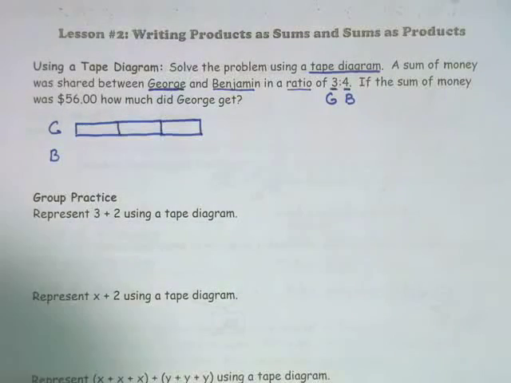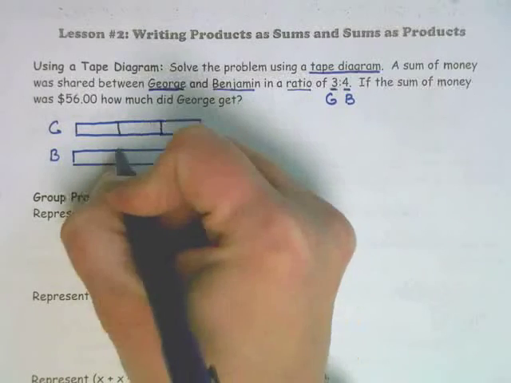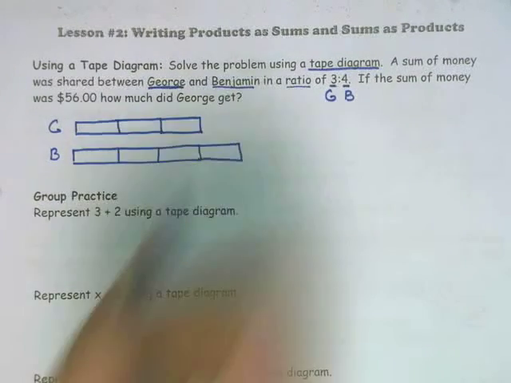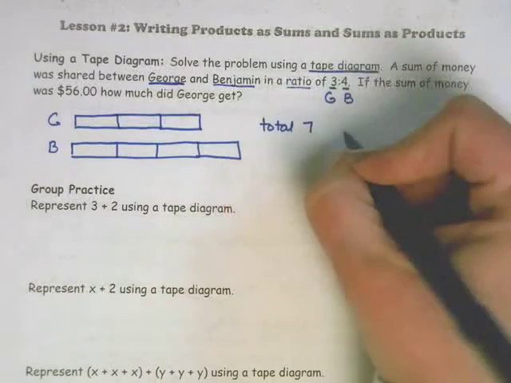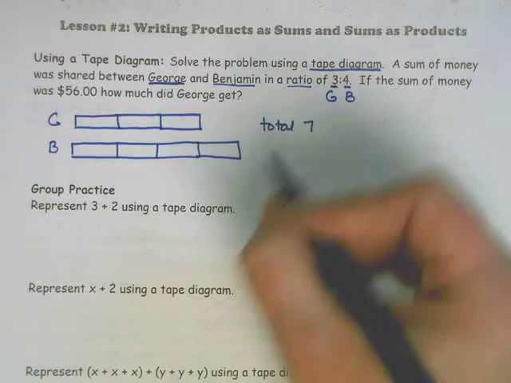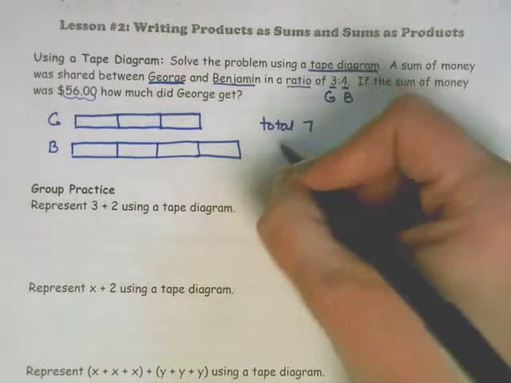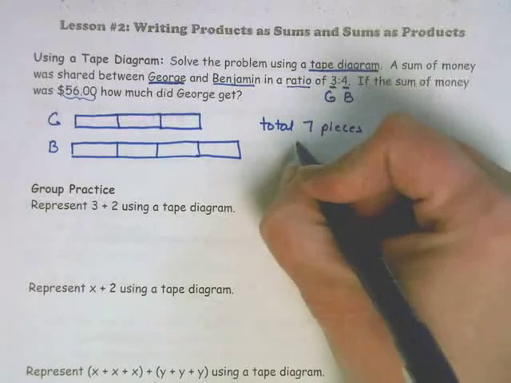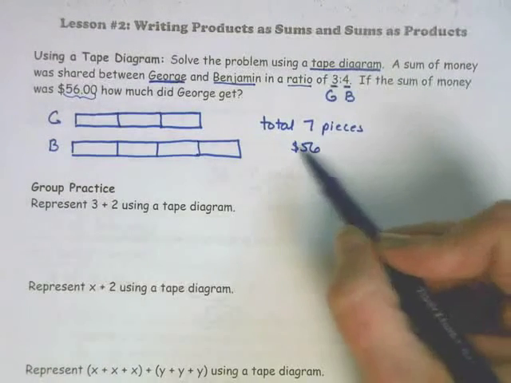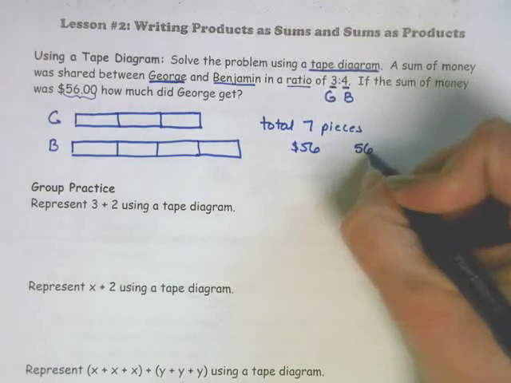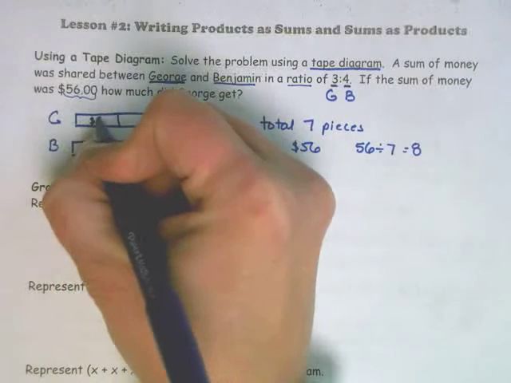George has 3 pieces, and Benjamin has those same 3 pieces, but he also has a 4th piece of the money. So we've got a total of 7 pieces. Right? So since the total money was $56, total of 7 pieces, and that equaled $56. How many must be in each piece? Well, what's 56 divided by 7 pieces? Would be 8. So in each of these pieces, it must be worth $8.